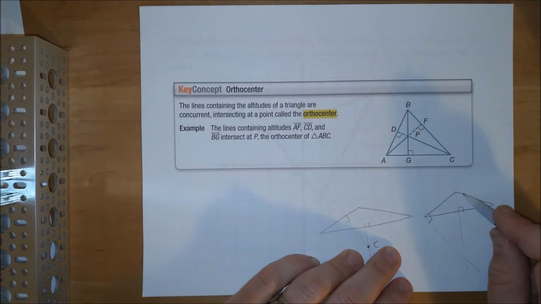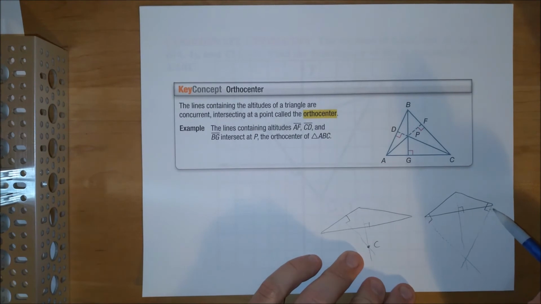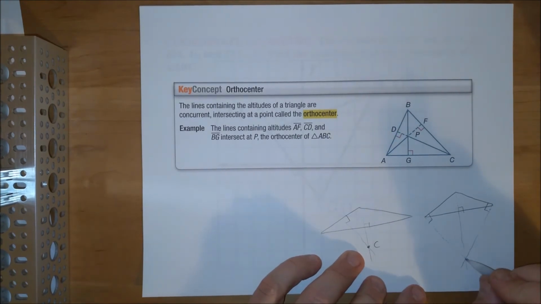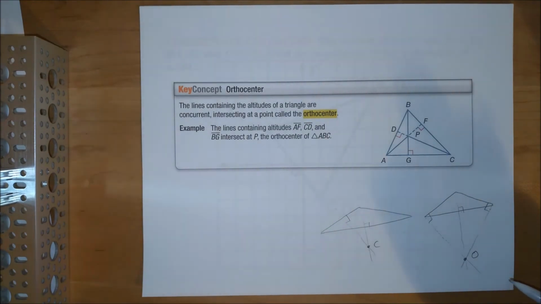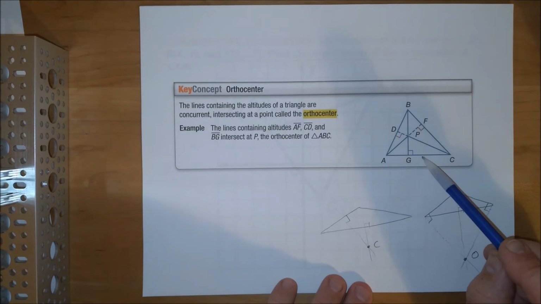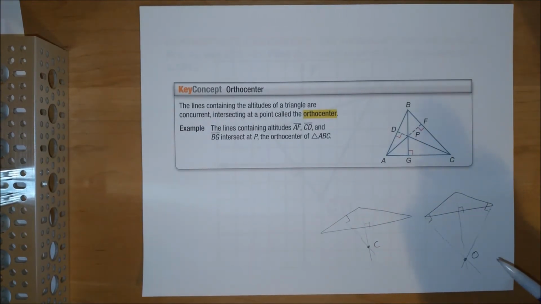And likewise, the altitude drawn from this vertex is going to look like this. Looks a little weird, but that's drawing three altitudes in an obtuse triangle. And yes, in fact, the orthocenter is going to be outside of the triangle. If the triangle is acute, as in our example here, you'll find that the orthocenter is going to be inside the triangle.